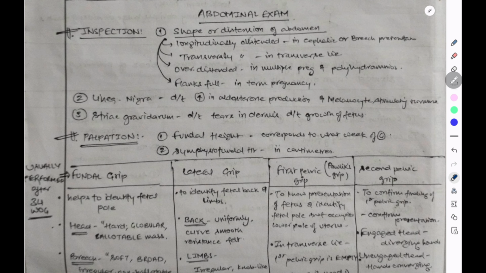We can also see if it is over distended. It is seen in case of multiple pregnancy and polyhydramnios. We need to see if flanks are full or not. That will happen in term pregnancy. Then we need to look for linea nigra, stria gravidarum. Linea nigra is due to increase in aldosterone production and melanocyte stimulating hormone, whereas stria gravidarum is due to tears in dermis due to growth of fetus.